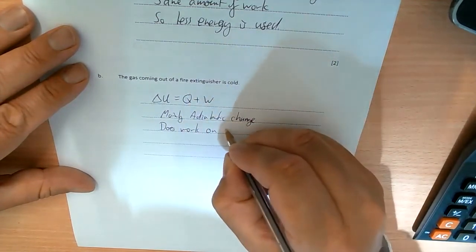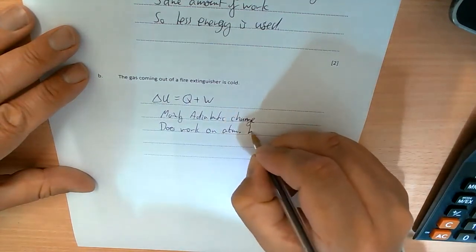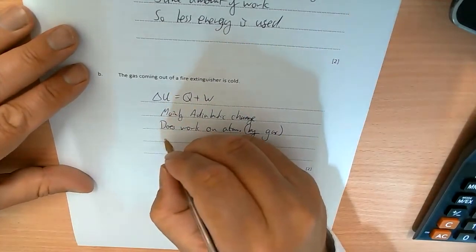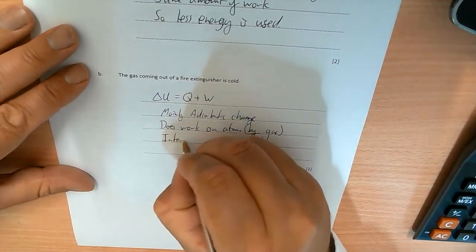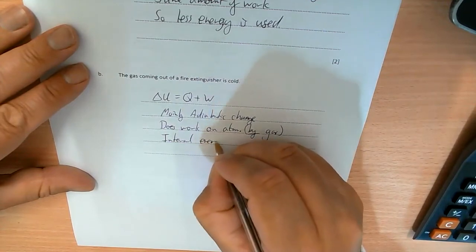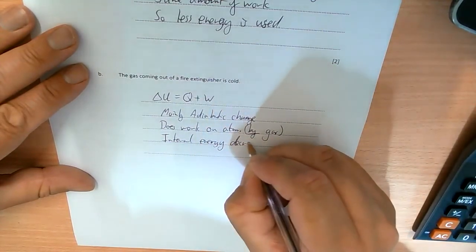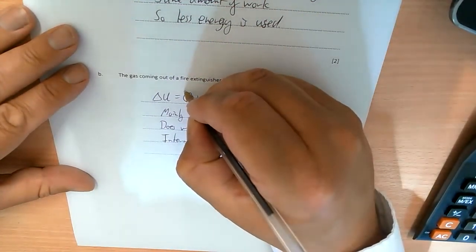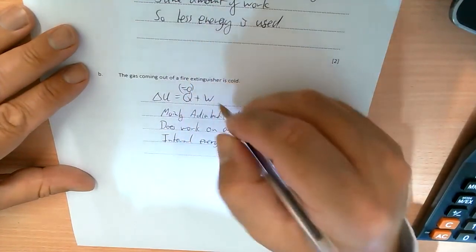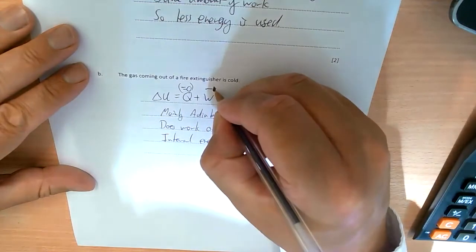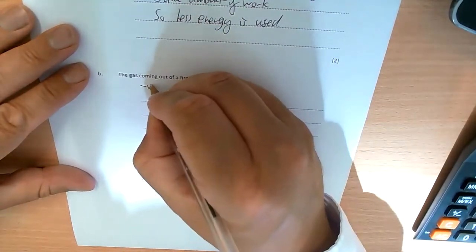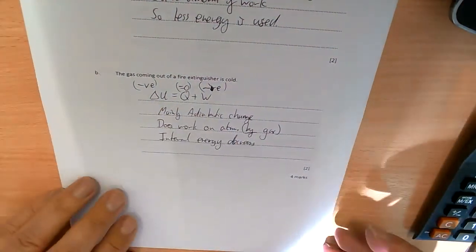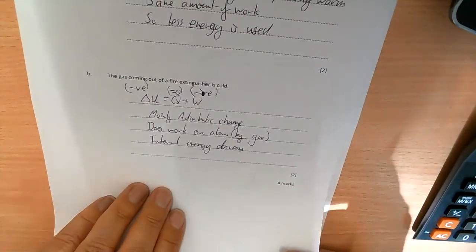Does work on the atmosphere. In other words, by the gas. And therefore the internal energy decreases. Okay. So that's equal to 0. We know that will be negative. And so this would be negative. The change in internal energy would be negative, so the gas would cool down. Pretty simple, isn't it? Very simple when you think about it.